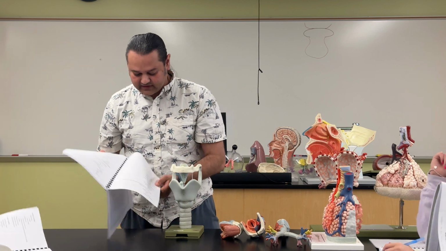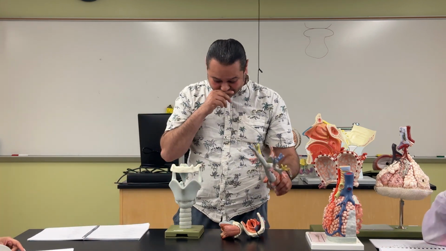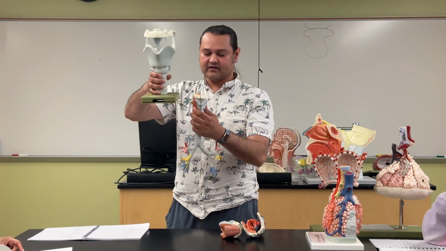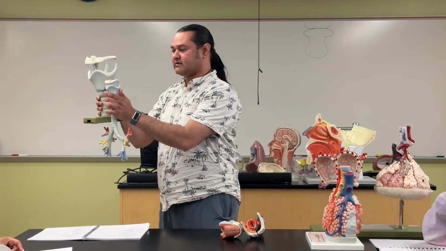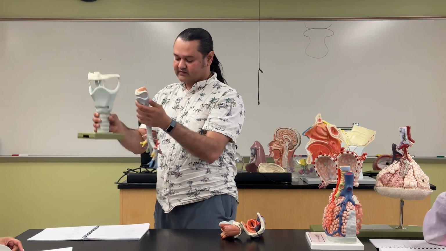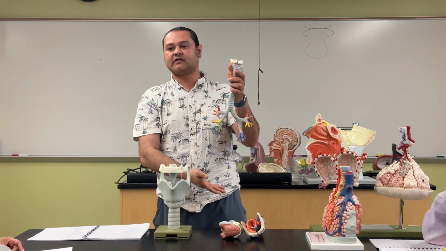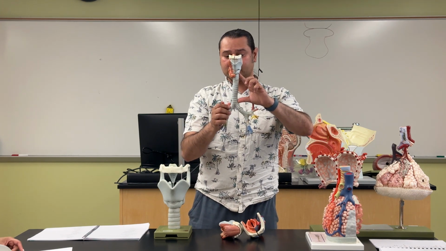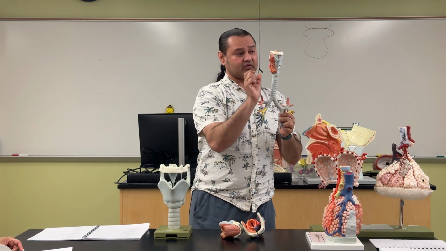Now, go to the next page. Now we get to the respiratory tree. So, I'm going to show you, this sits basically like this. Underneath this, you have all of this. So this is your trachea. Your trachea has C-shaped rings.